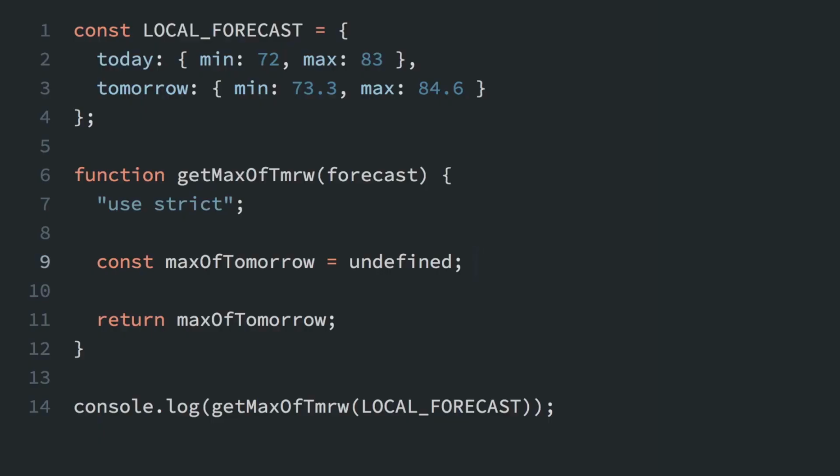We can also use destructuring assignment to assign variables from nested objects. We have this nested object right here, the local forecast, and inside we have some nested objects. So we have the forecast from today and the forecast from tomorrow. Here we have get max of tomorrow, where we're going to pass in the forecast. And here we can see the local forecast becomes the forecast variable, and we're trying to figure out the max of tomorrow.